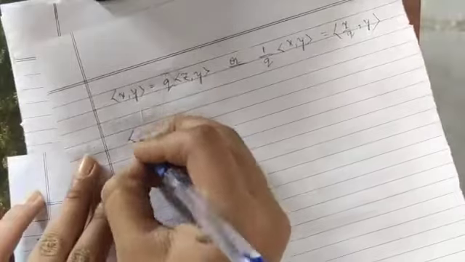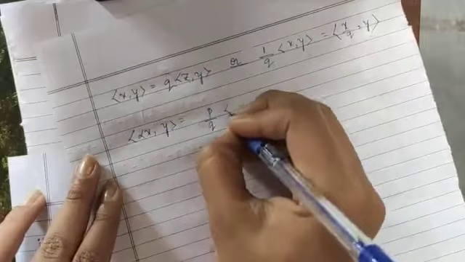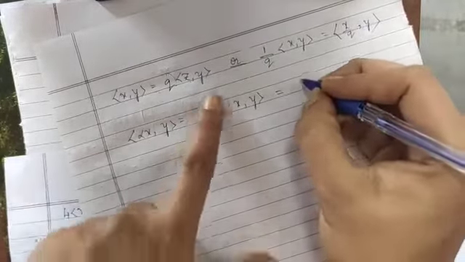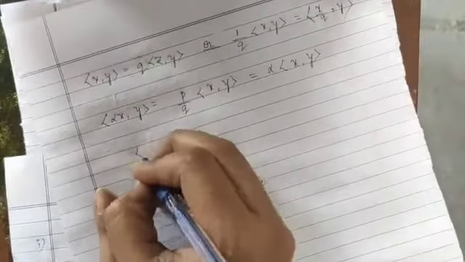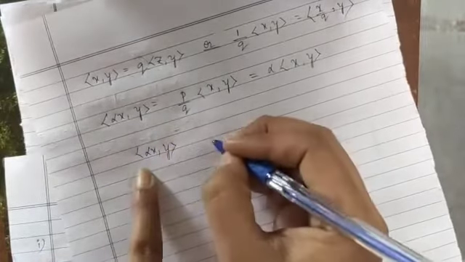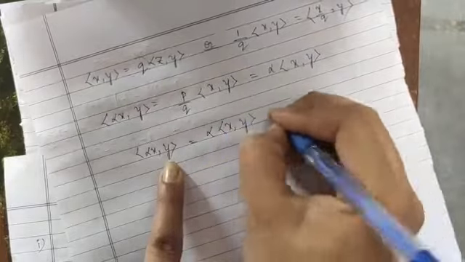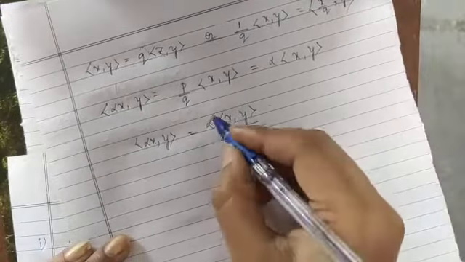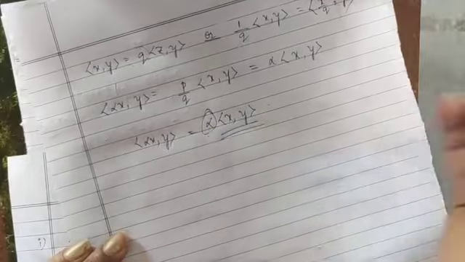So you will get inner product of alpha x comma y is equal to p by q into inner product of x comma y. This is nothing but alpha into inner product of x comma y. So you can conclude inner product of alpha x comma y is equal to alpha into inner product of x comma y. Here alpha is a rational number, so alpha is some real number.